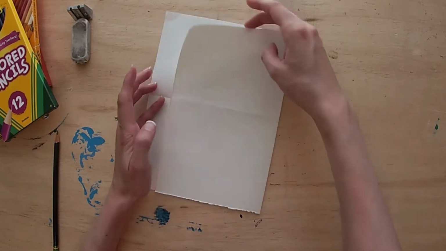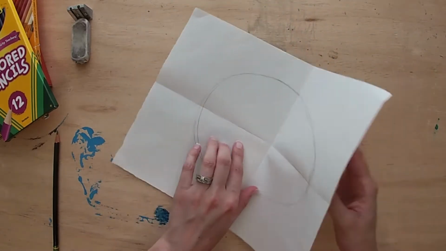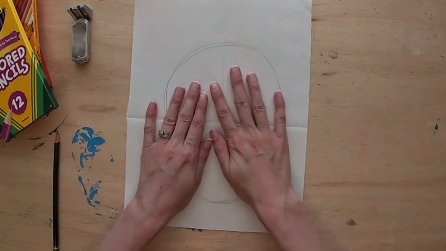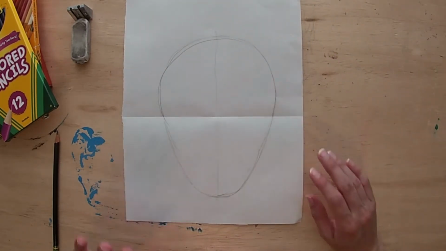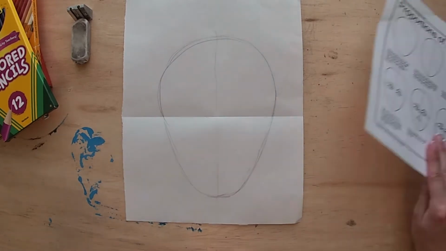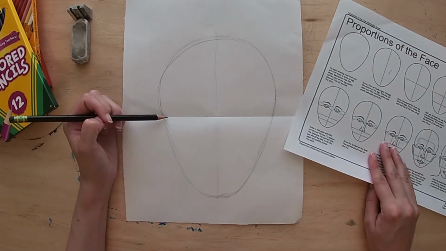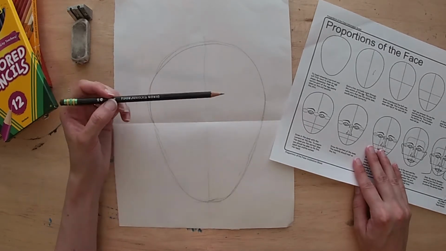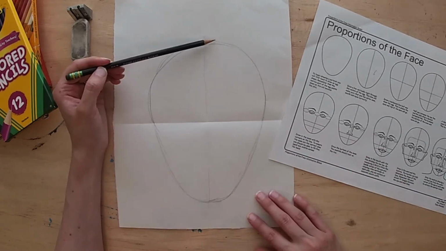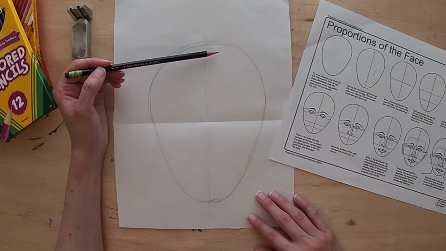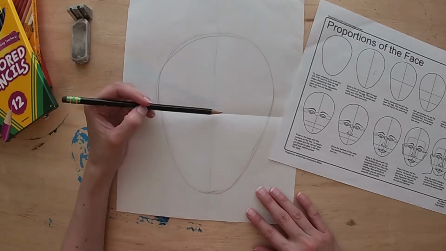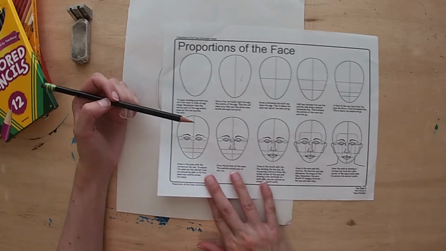Now if you don't want to crease your paper entirely, you could just pinch it here and get a little bit of a crease, but this is just practice, so I don't care if my paper's folded. Now, most people don't realize this, but your eyes are halfway down your head. All this is forehead, a lot of it covered by bangs or maybe part of your hairline, but your eyes are halfway down your head.